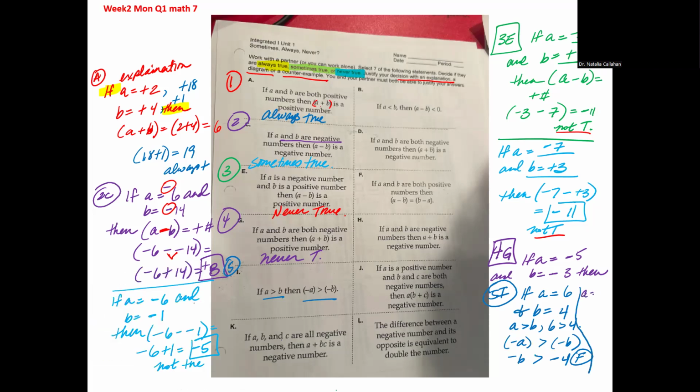And you say if A is, what do you do? If I flip it, okay, let's try a different one. A has to be bigger than B, right? Let's put some negative numbers to it. These are all positive numbers. Do you see that?